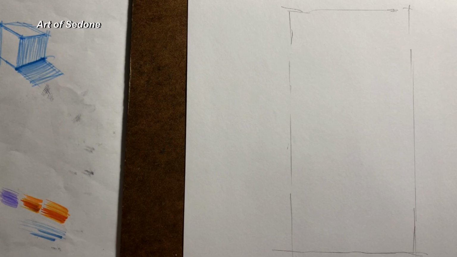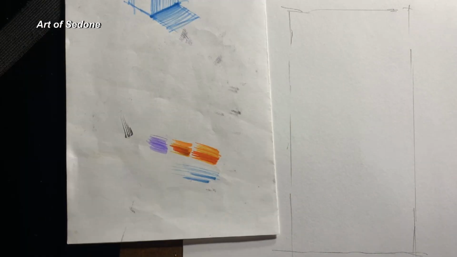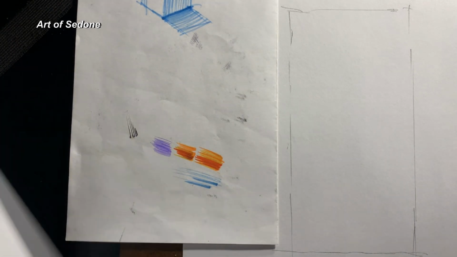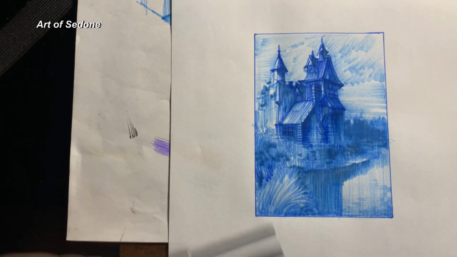I'll start a 10-minute timer, although I'm going to be fast-forwarding through some of it. I just outlined the shape of my phone. This was inspired by another picture that I did. If you want to find it in the archives, it's basically the same technique, but a little bit different.